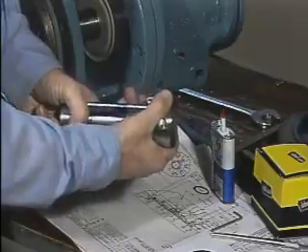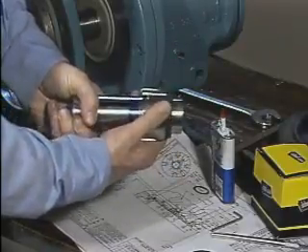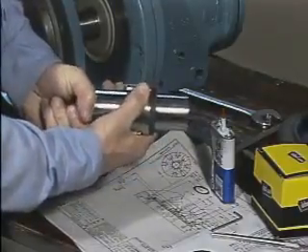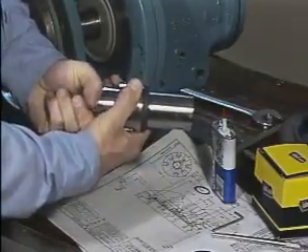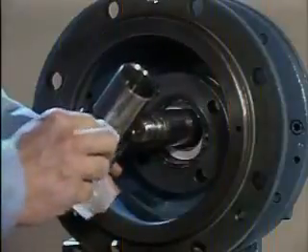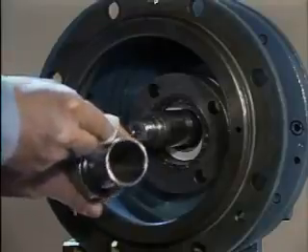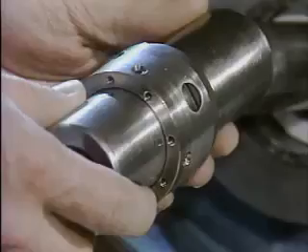One of the most frequent installation problems has to do with the positioning of the rotating element. If the rotating element isn't positioned properly, the seal will almost certainly fail prematurely. The mishandling of seal components before and during installation can also lead to seal failure.